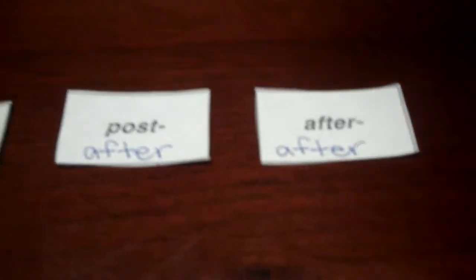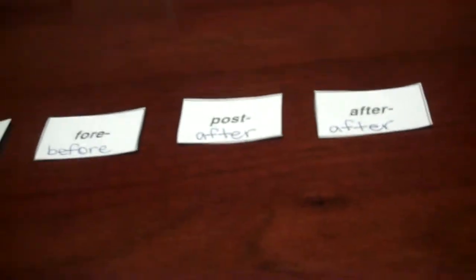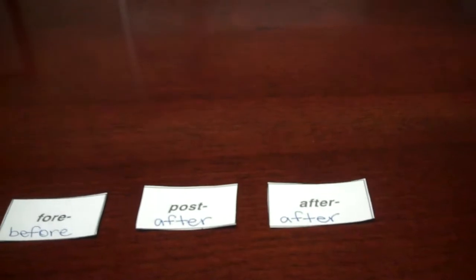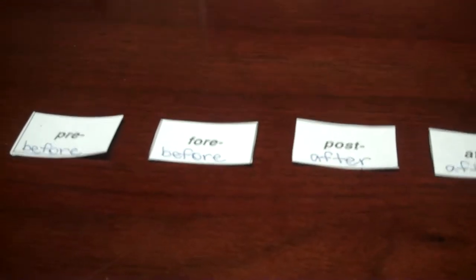All right, now let's look at some words. We're going to start sorting. I'm going to read some of your words. Here's a word, afterthought. Go ahead and read that after me, please. Afterthought. Good.